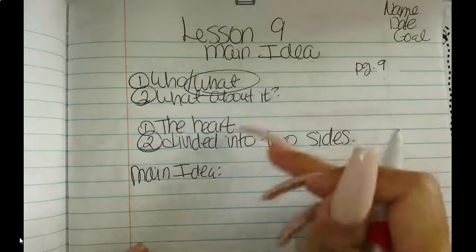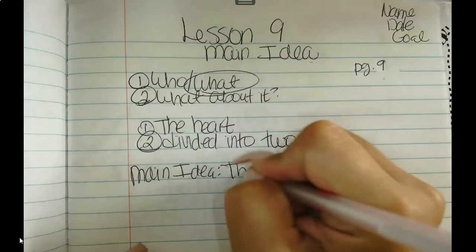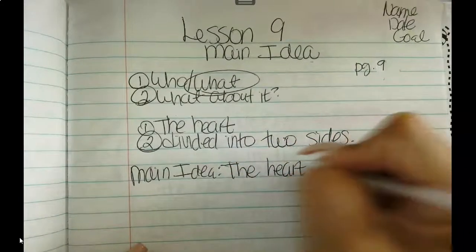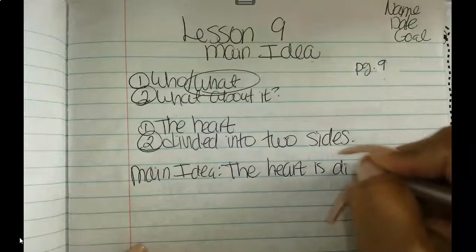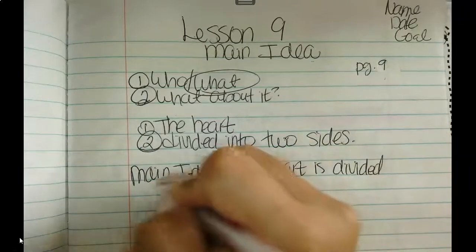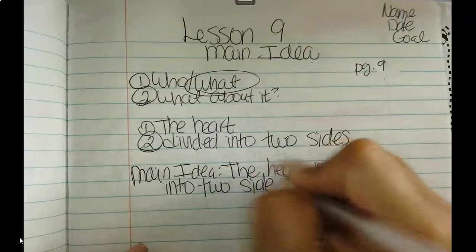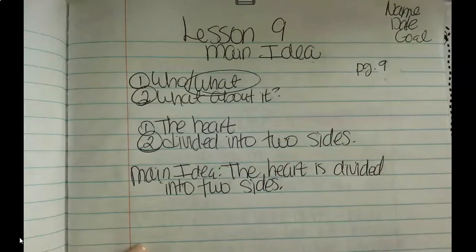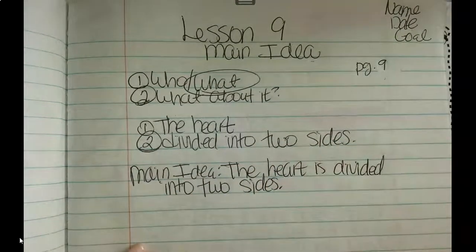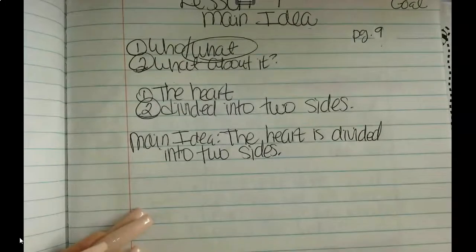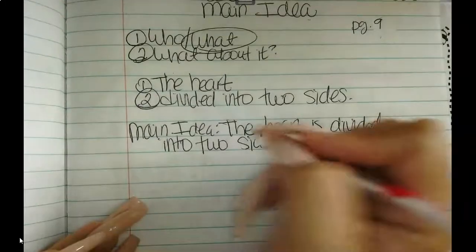So now I'm going to put those two together. So the heart is divided into two sides. Am I finished, boys and girls? Is that it? No, right? What do I need? Now I need my supporting details.